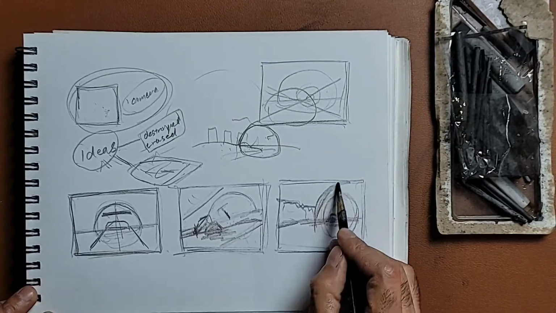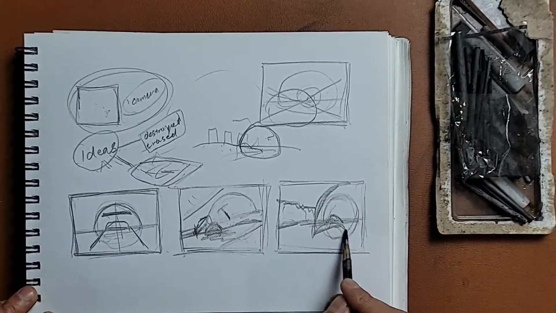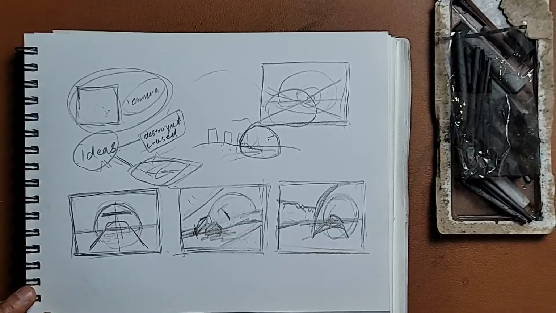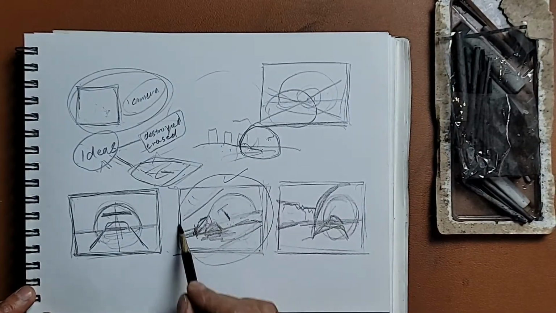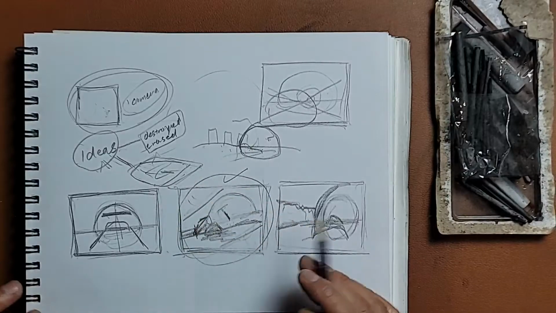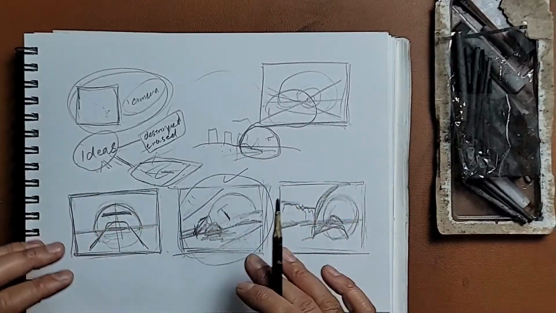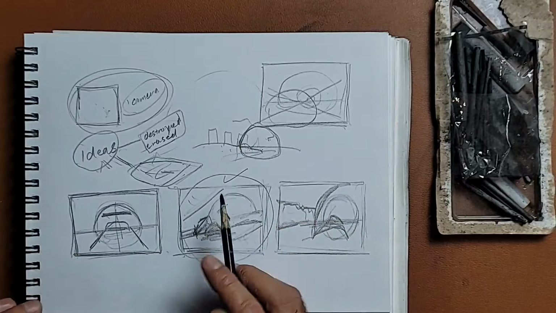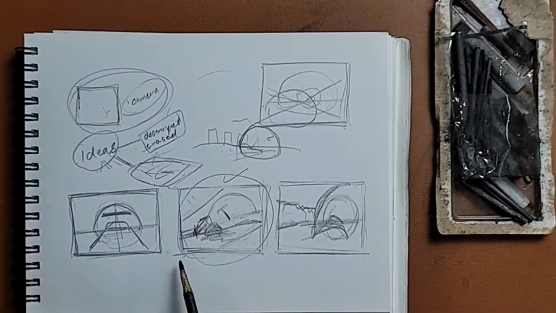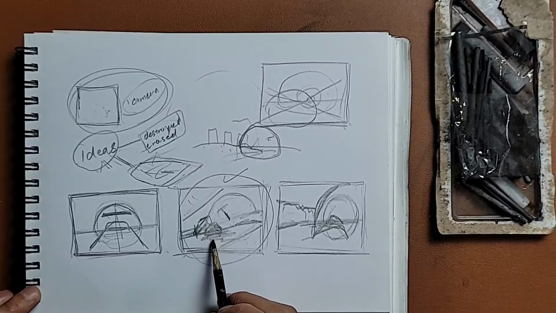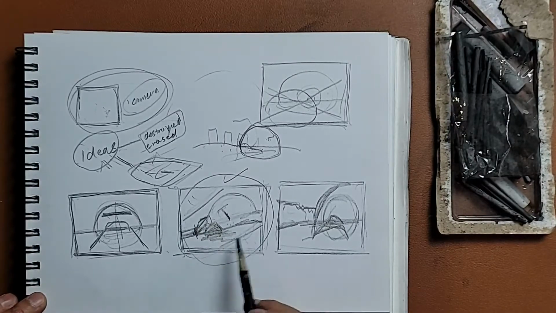Maybe bigger. I don't know. I think I'd go with this one. But as you can see here, how you actually build those pieces together to show it. Okay.